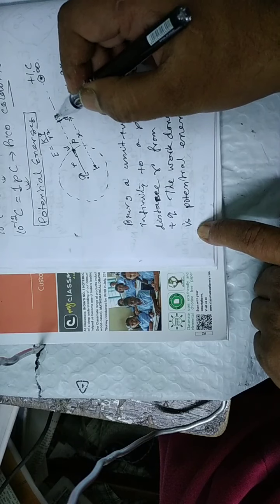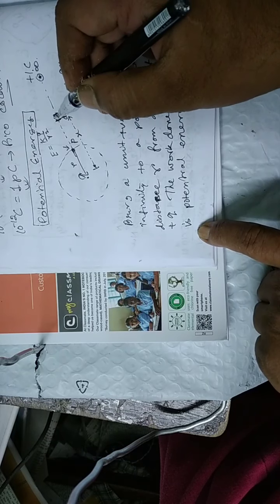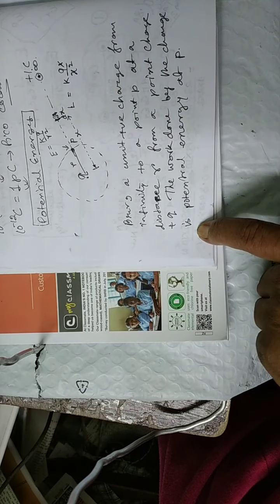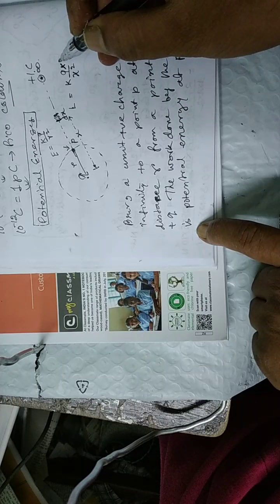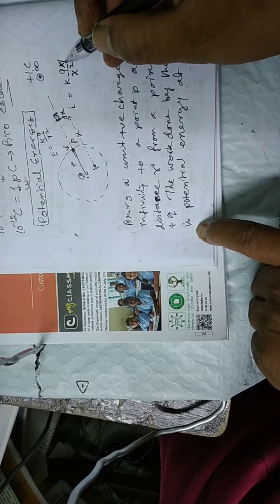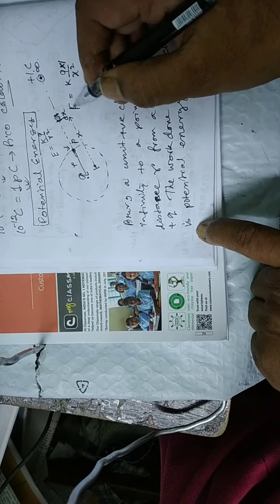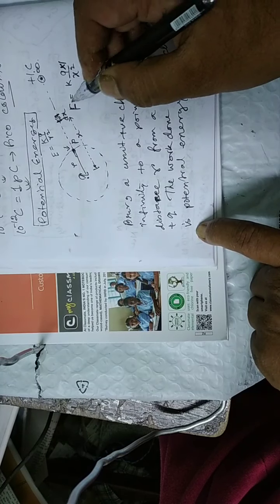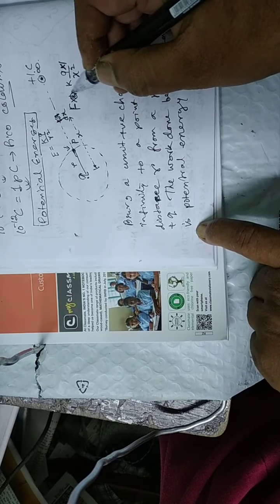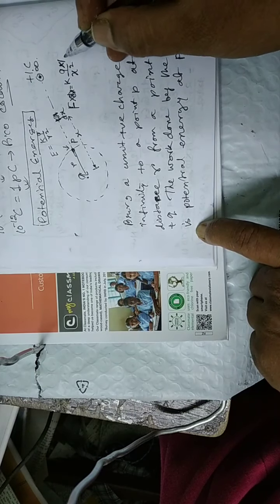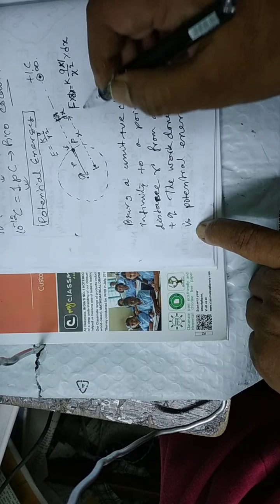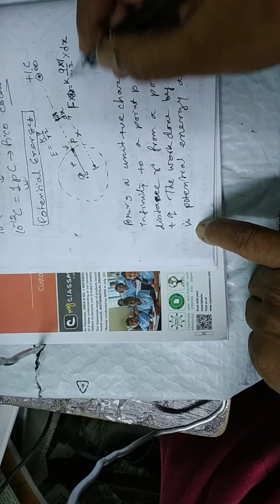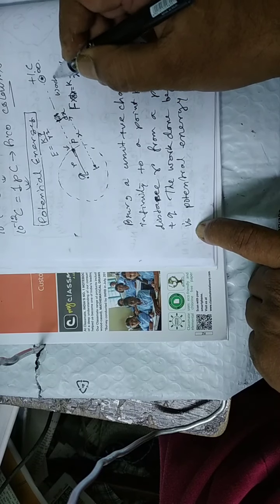Suppose this is dx, q into 1 becomes force into dx. What happened? Force into displacement is work done.